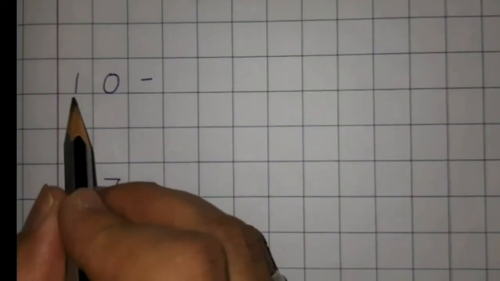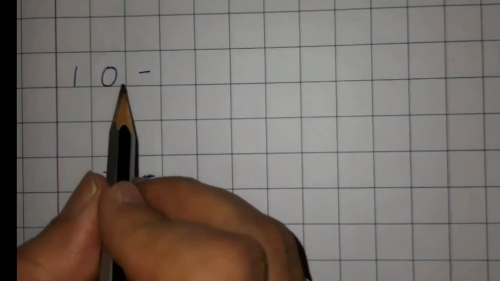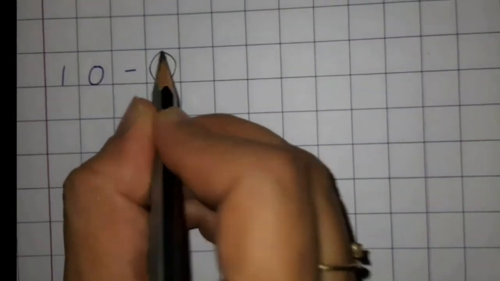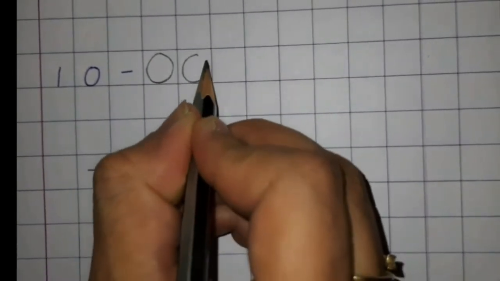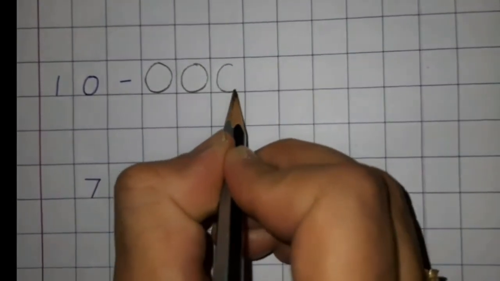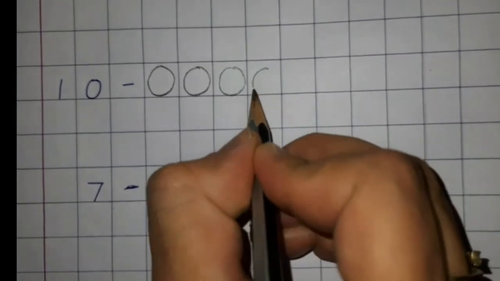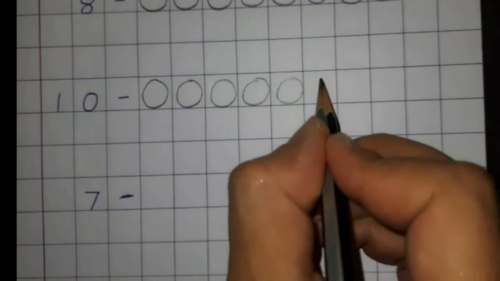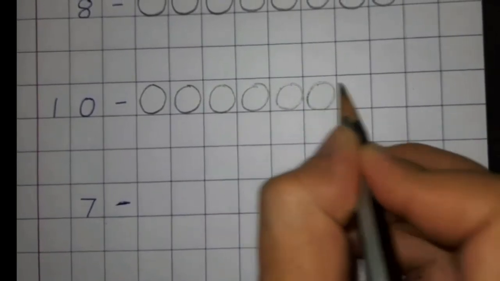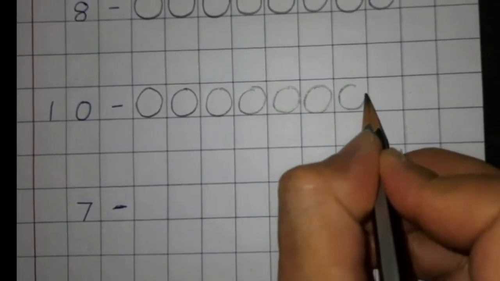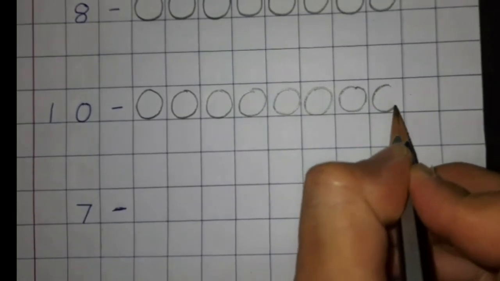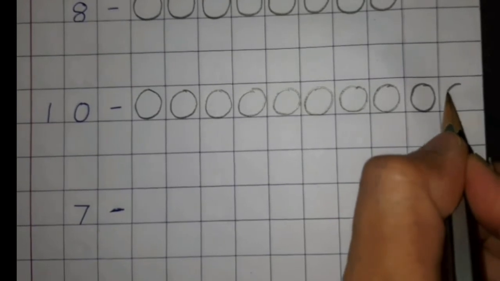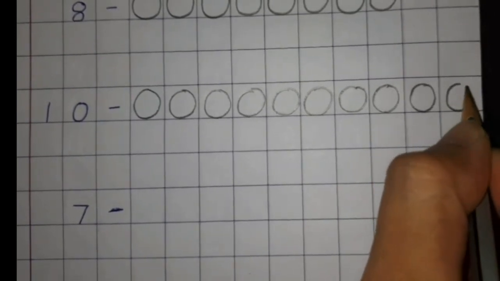Which number is this children? 10. Let's start. 1, 2, 3, 4, 5, 6, 7, 8, 9, 10.